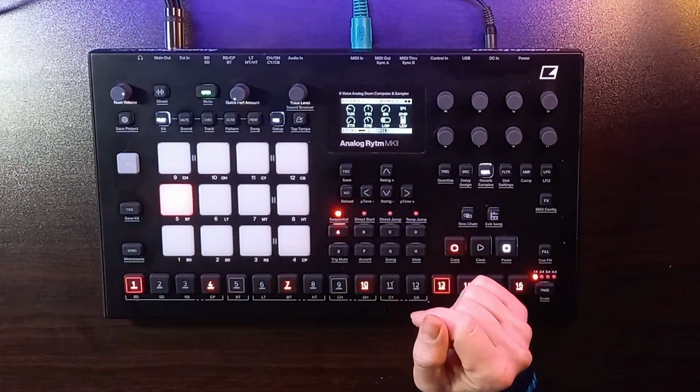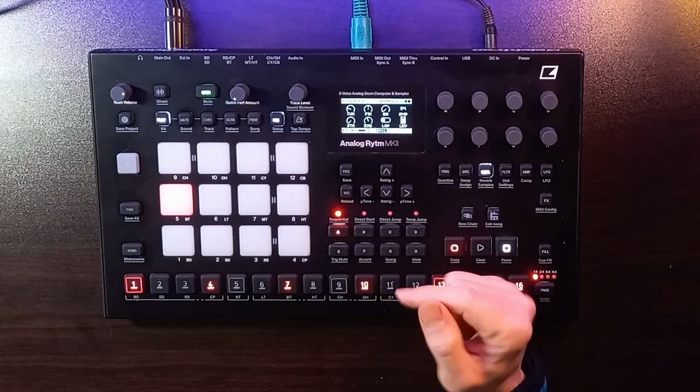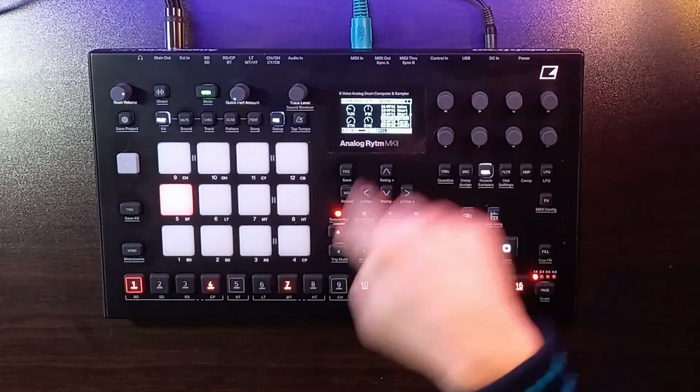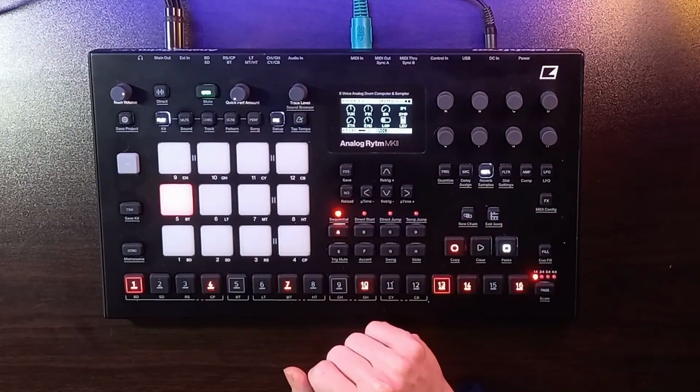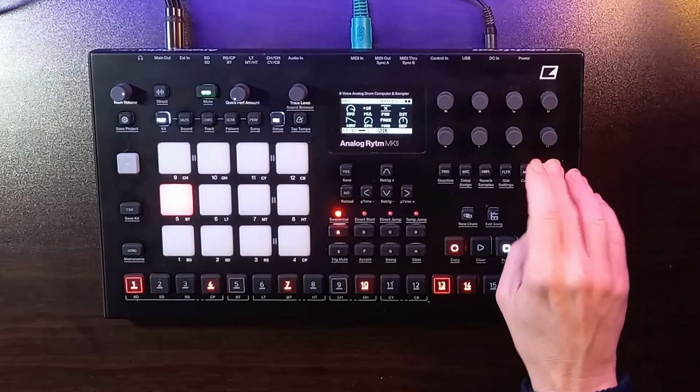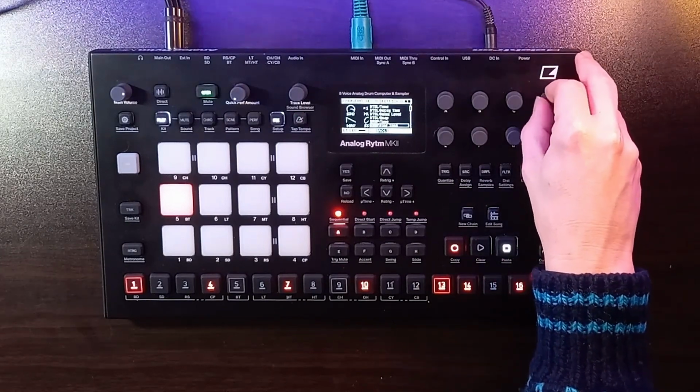An amazing feature of the Rytm is that you can assign the LFO to the sample slot so that the sample number that is playing will increase or decrease according to the LFO waveform. To do that, let's pick a track, say track number 5. Let's go to the LFO section and select sample slot as the destination.